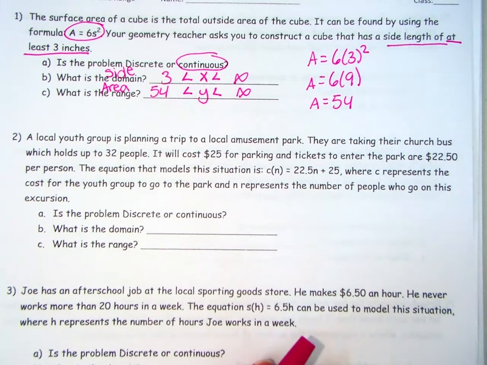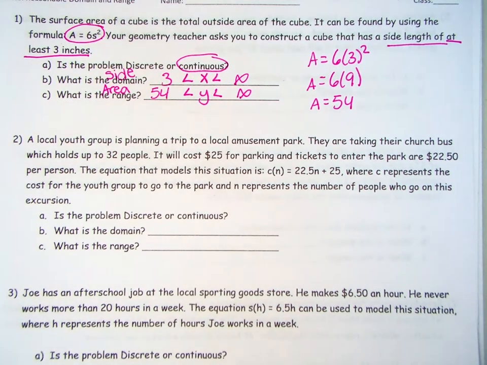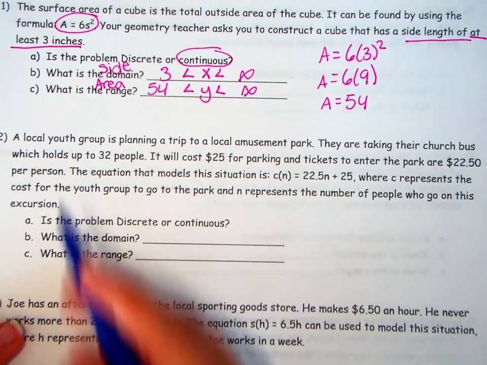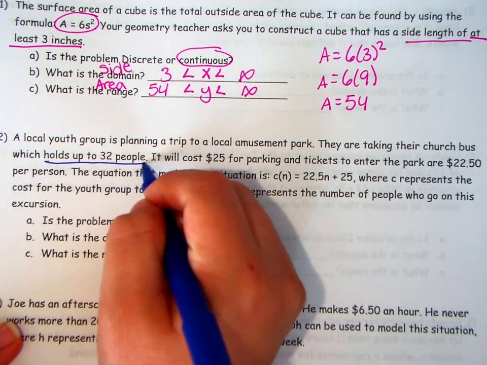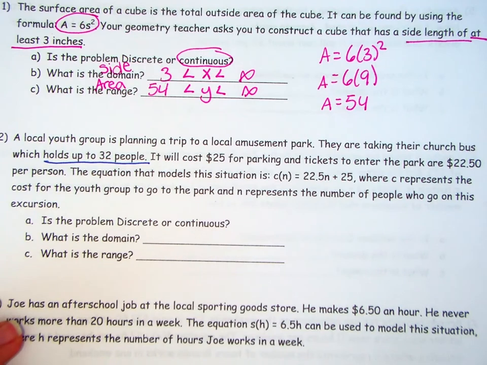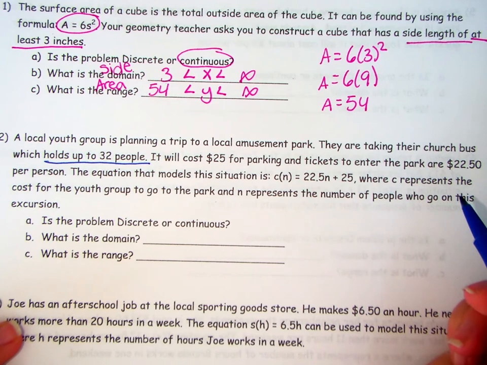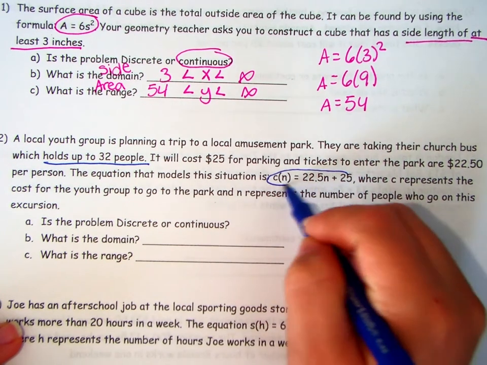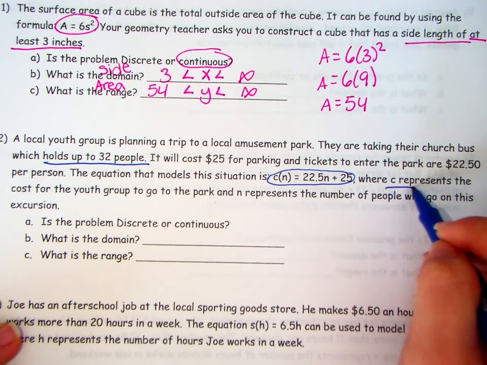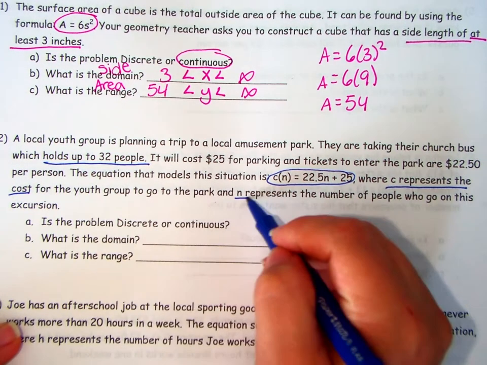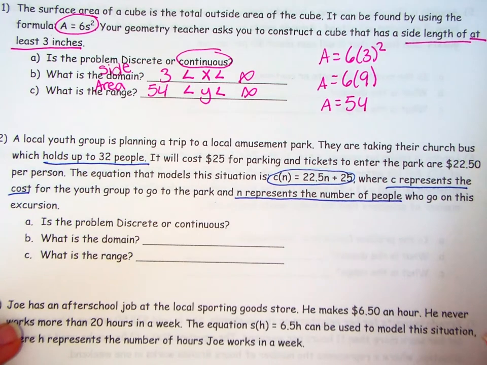A local youth group is planning a trip to a local amusement park. They're taking their church bus, which holds up to 32 people. It will cost $25 for parking and tickets to enter the park for $22.50 per person. The equation that models the situation is C(N) equals 22.5N plus 25, where C represents the cost of the youth group to go to the park and N represents the number of people who go on this excursion.